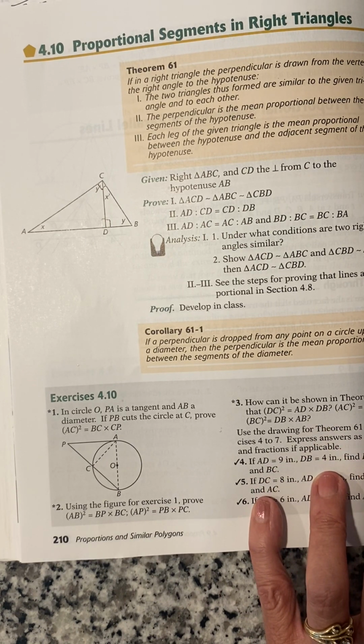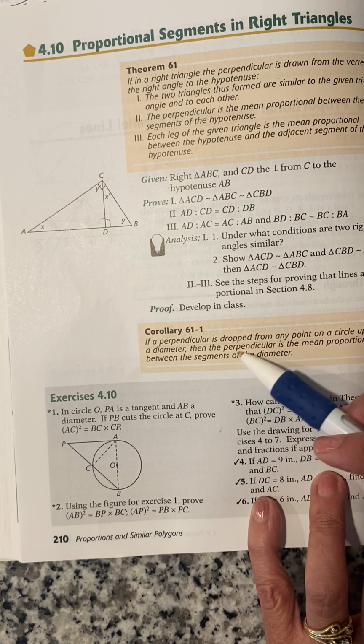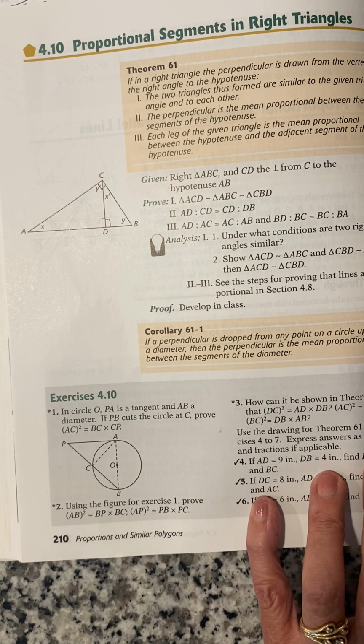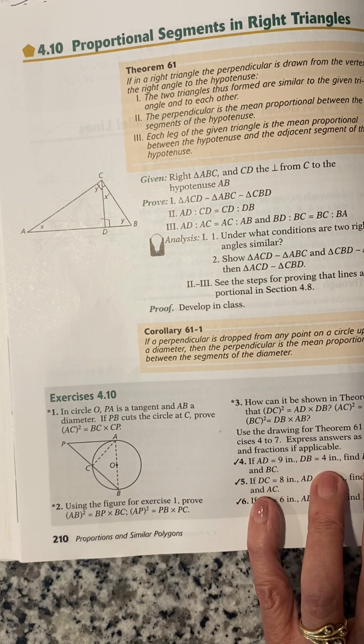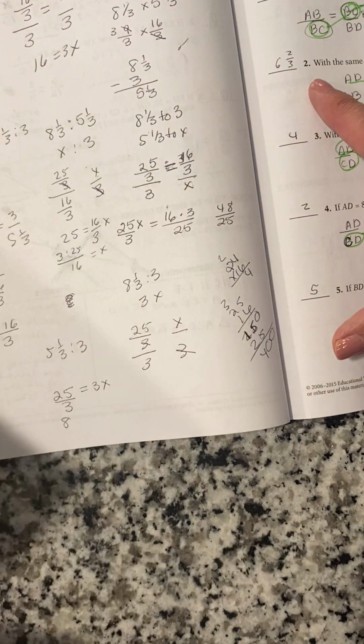So corollary 61, if a perpendicular is dropped from any point on a circle upon a diameter, we're talking about circles, then the perpendicular is the mean proportional between the segments of the diameter. Mean proportional means it's going to be that center number that you're going to have to square. And so we're going to stop there from your book and start going on to the quiz.